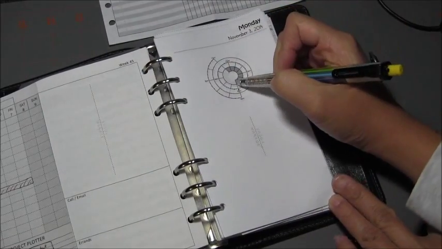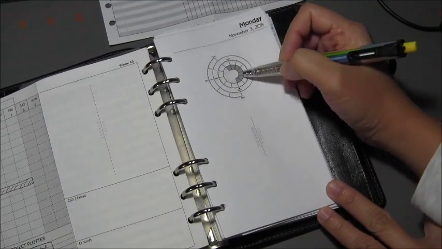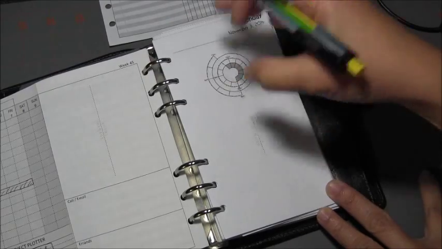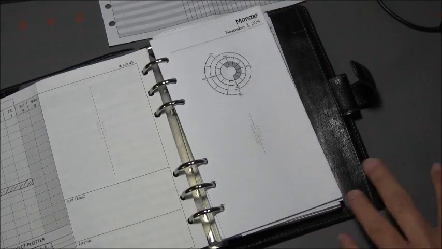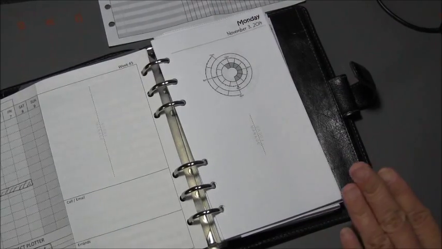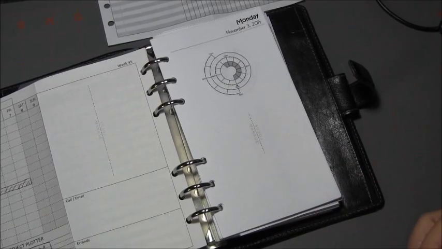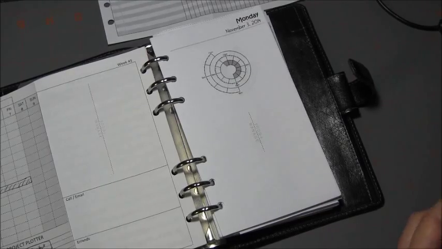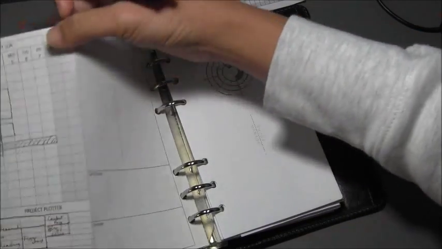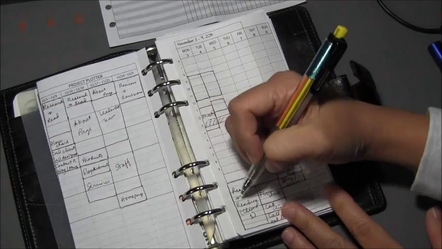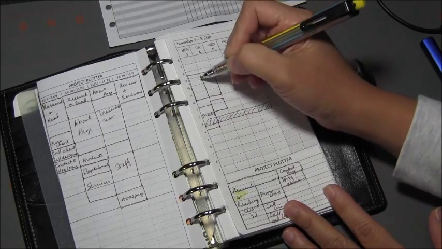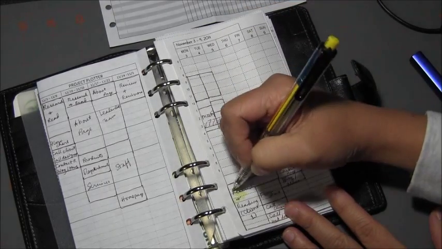Now when I plan my day, every day, I refer to this page. I put my appointments in, schedule the tasks, see what I have to do, and schedule that in. As I complete the tasks, I shade the corresponding block in the weekly plotter and often in the monthly plotter as well. So as I complete that, let's say Monday is done.